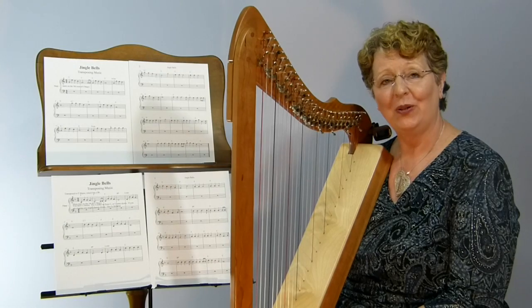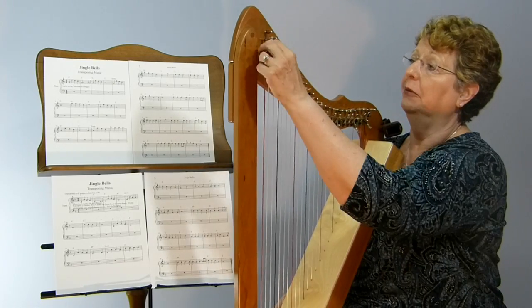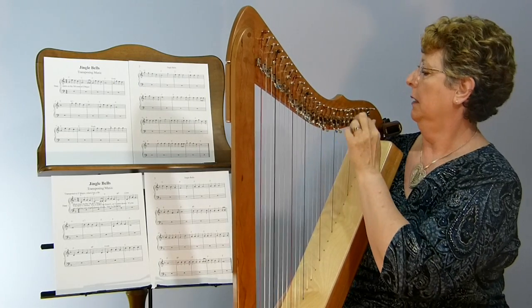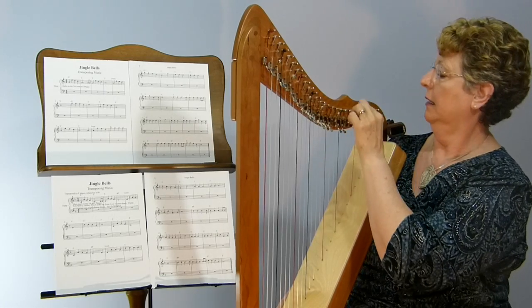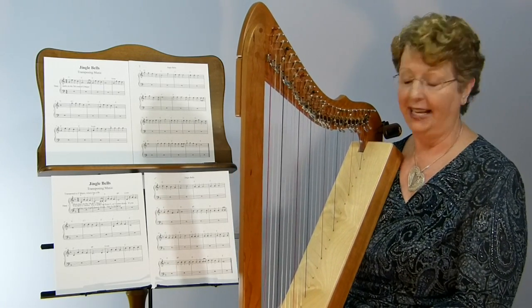Now we're going to transpose the same song to the key of F. So the first thing we need to do is get rid of our sharps up here. We have C and F sharps. And put down our B flats, because F major has a B flat.